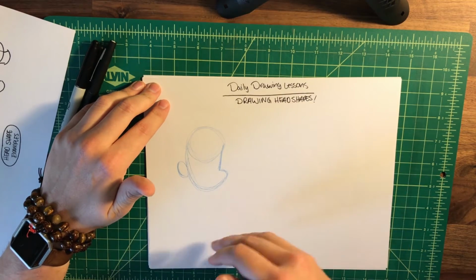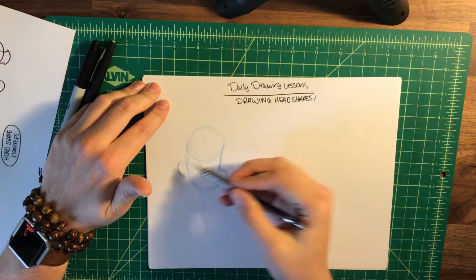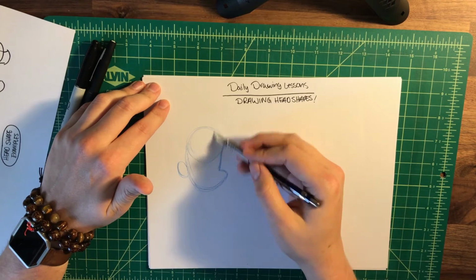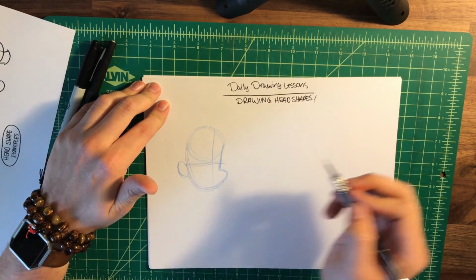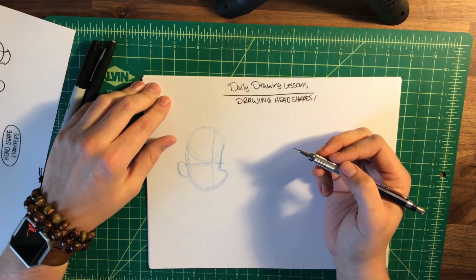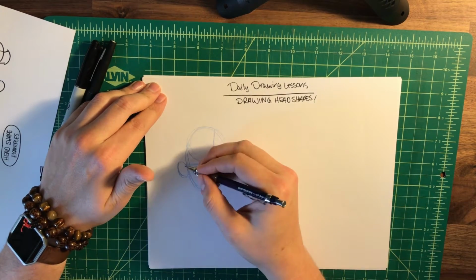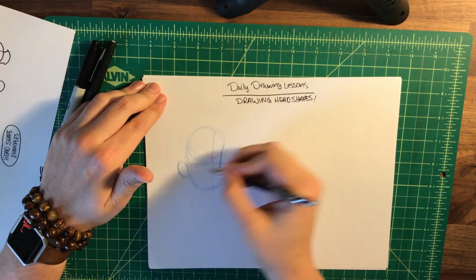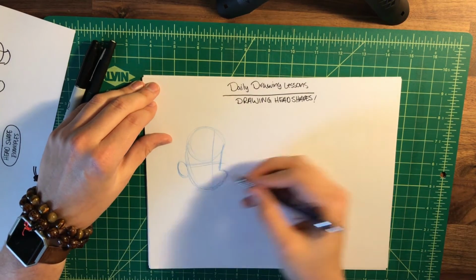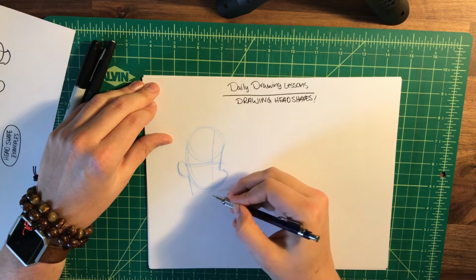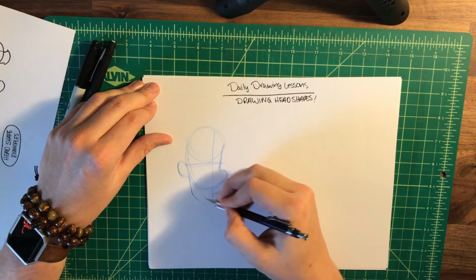I sometimes will change up the steps. I'll add the ears next, and then I'll do the cross lines. It's basically your preference, but that's what I normally do. Sometimes I'll add the ear, or sometimes I'll do the cross, and then I'll add the ear. It always changes, and then finally I just add a neck.